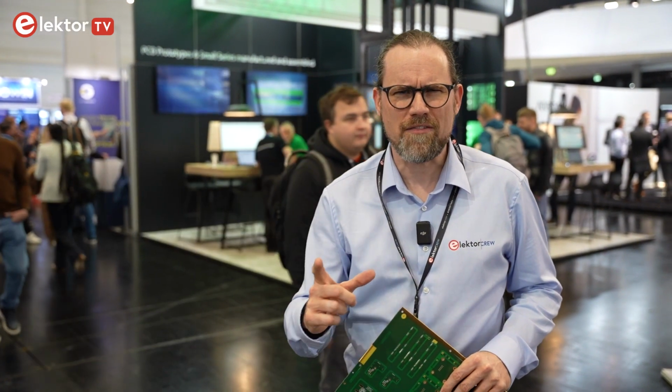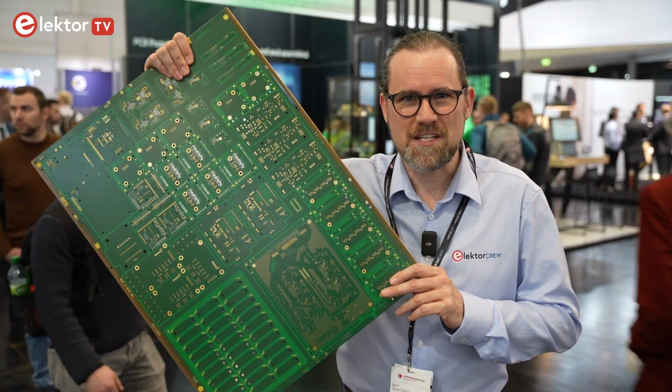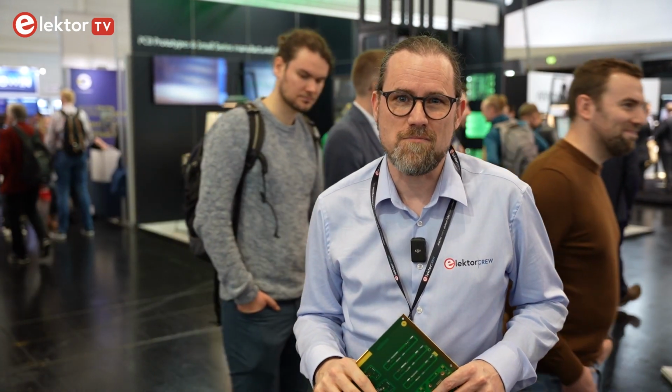Now here at Embedded World we talk a lot about electronic components and semiconductors, but there's one thing that binds them all together: printed circuit boards. I'm here at the Eurocircuits stand to talk to Dirk Stans and find out how you make these first time right, and also learn what their policy is towards corporate social responsibility.